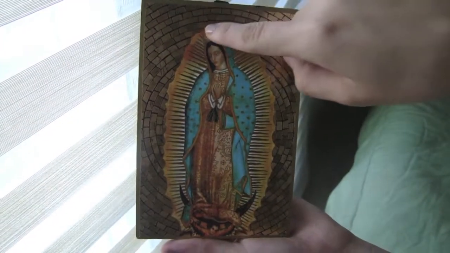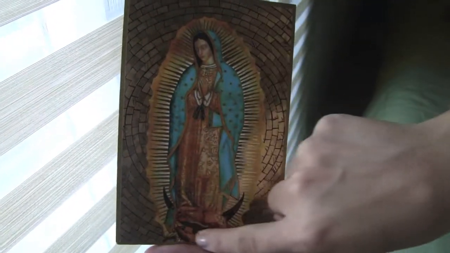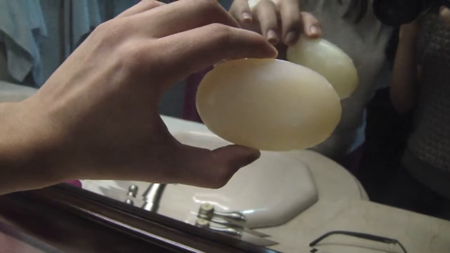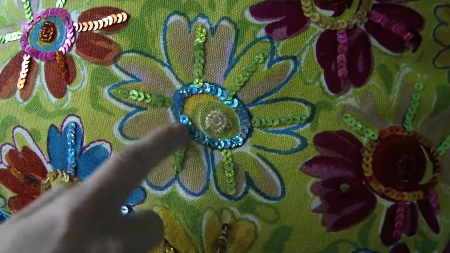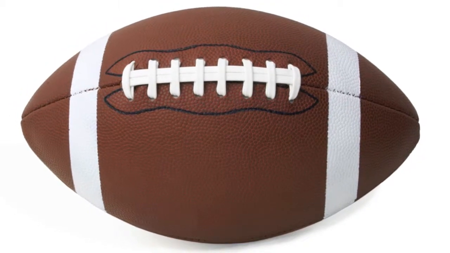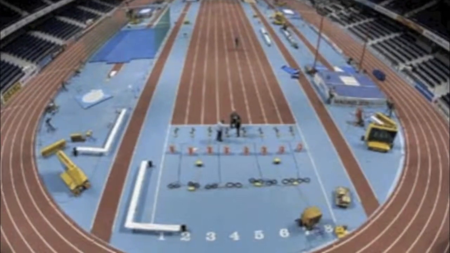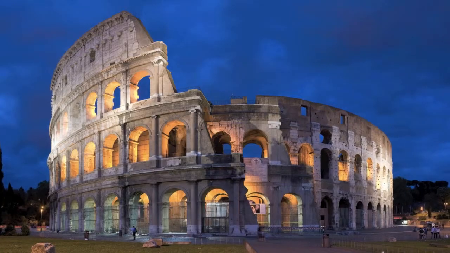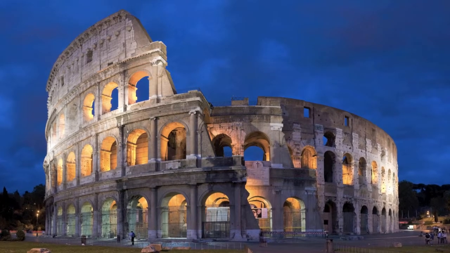Oh, teacher, and I also found a portrait that has an ellipse inside of it. And in my bathroom, I have a soap that has an ellipse form. Also, in my pillow, the center of the flower is an ellipse. In a football ball, and in a stadium. Oh, teacher, and finally, the ceiling of the Roman Colosseum is an ellipse.